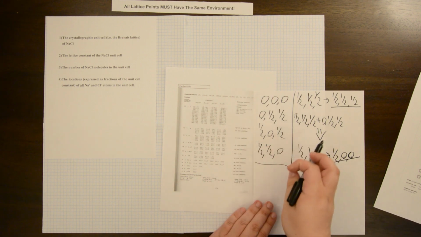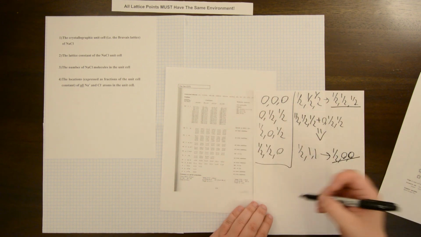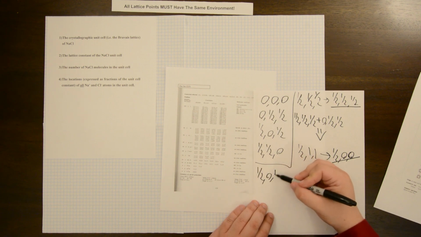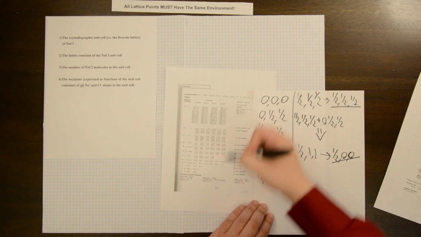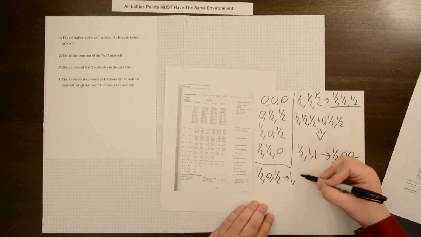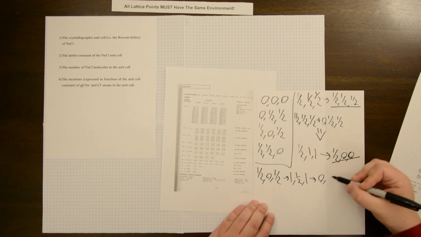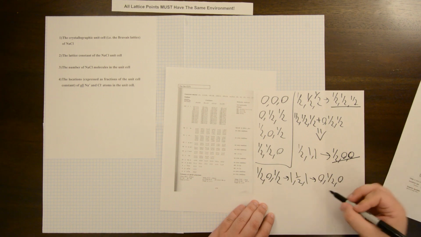Then it's that same logic for the other 2. So we have half, 0, half, plus a half on each side goes to 1, half, 1, goes to 0, half, 0.